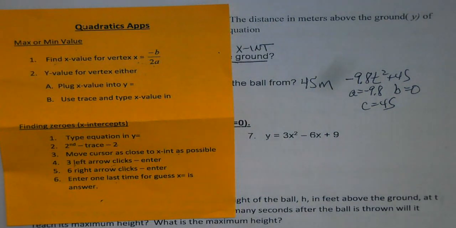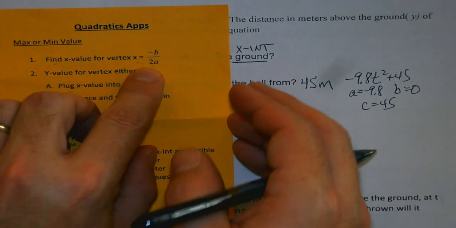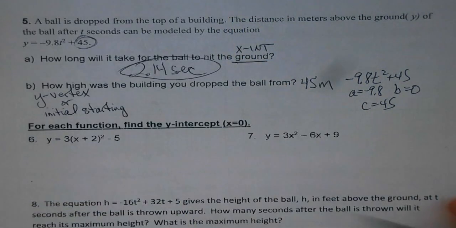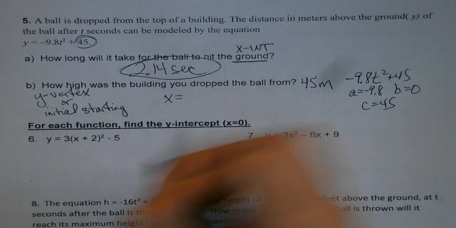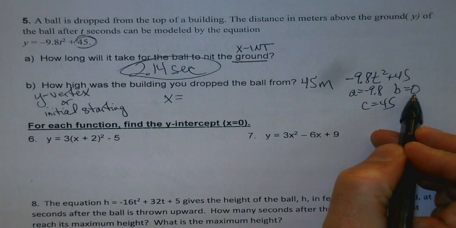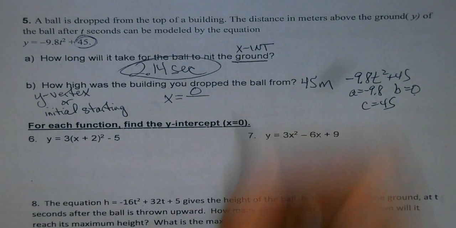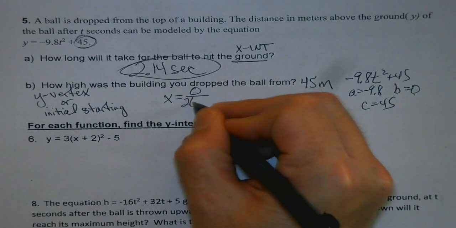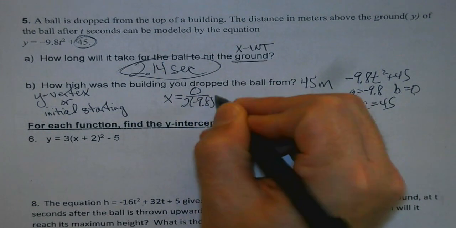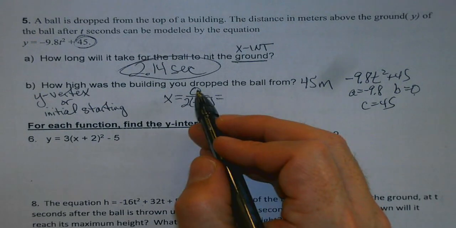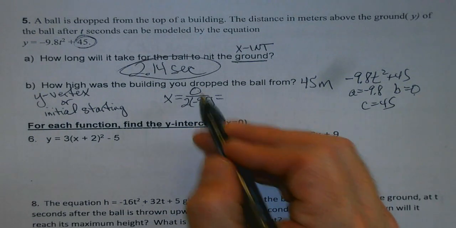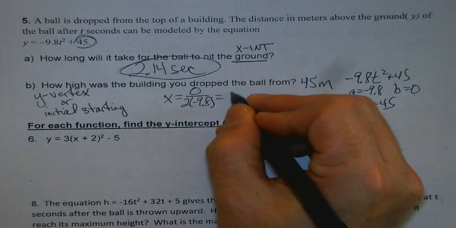That's important because if I was deciding it was the maximum value of my vertex, I've got to do negative b over 2a, or opposite of b over 2a, and watch what happens. The opposite of 0 is still 0 over 2a. But I stop and look and I go, well, wait, though. 0 divided by anything is 0.